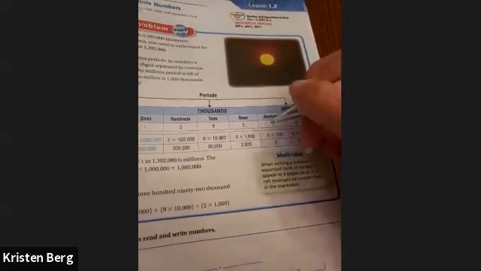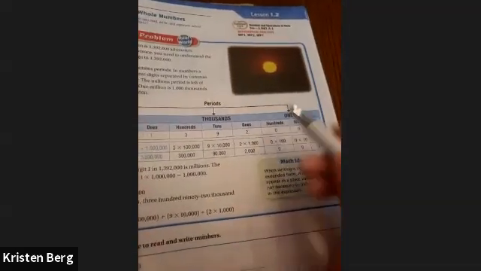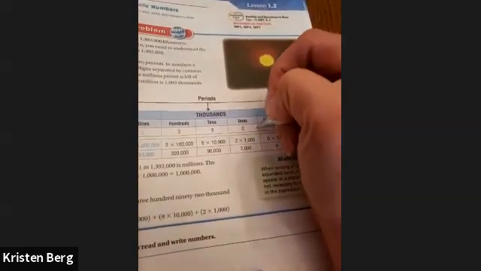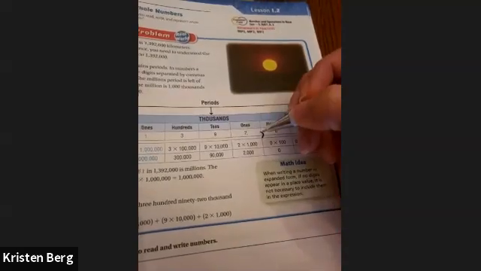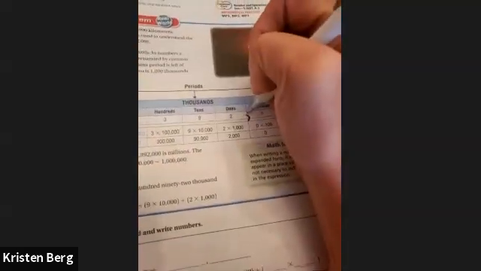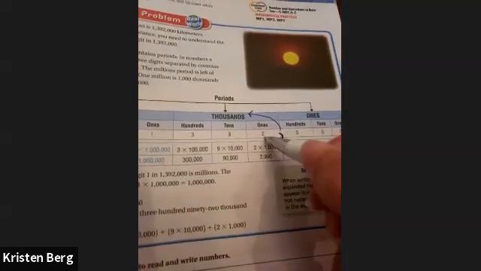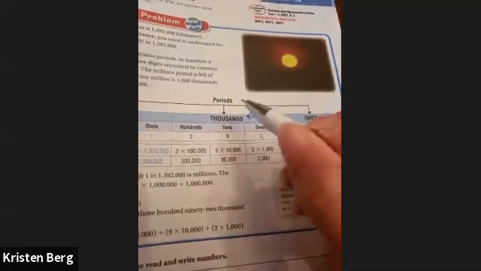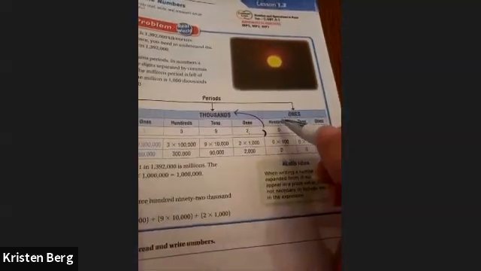Now keep in mind, it said a period is 3 digits. So ones, tens, hundreds. Then we have a comma, and this comma means it is the thousands. So this is the 1,000s, the 10,000s, the 100,000s, just like over here, 1, 10, hundreds.